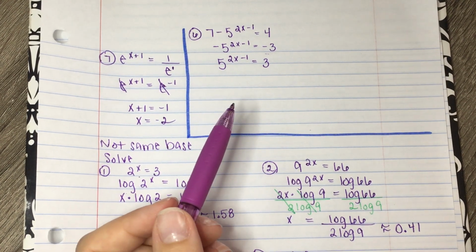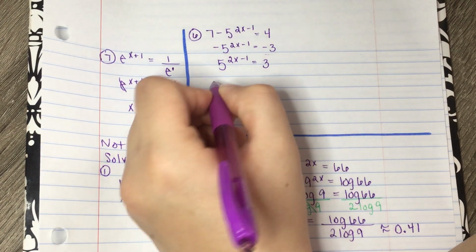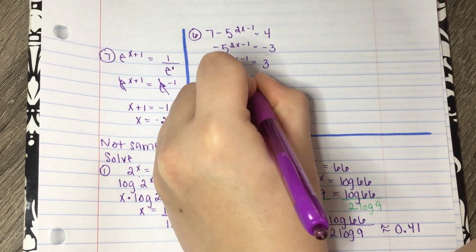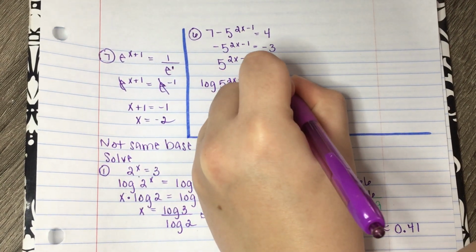All right, now that that term with the variable in the exponent is isolated, I can go ahead and apply log on both sides. Applying log on both sides.